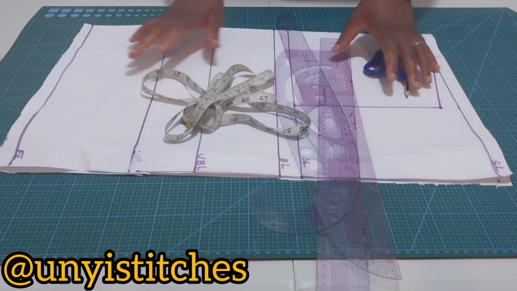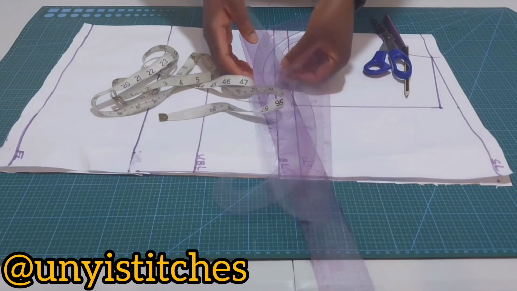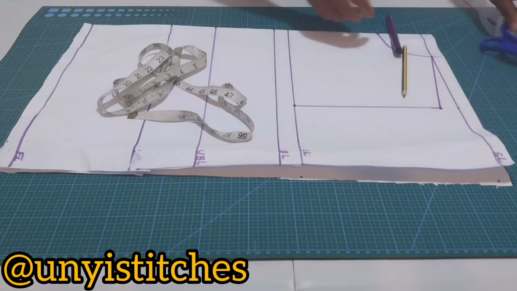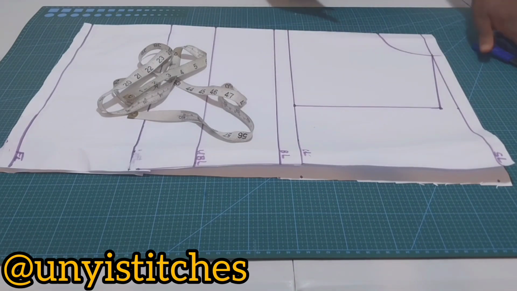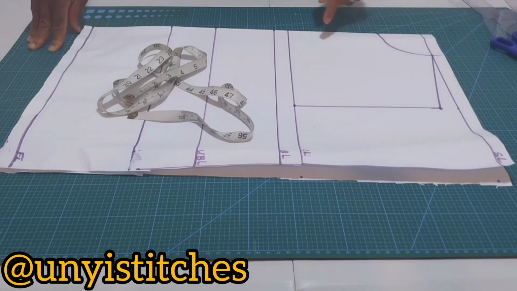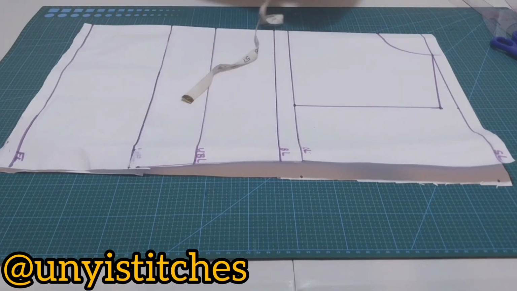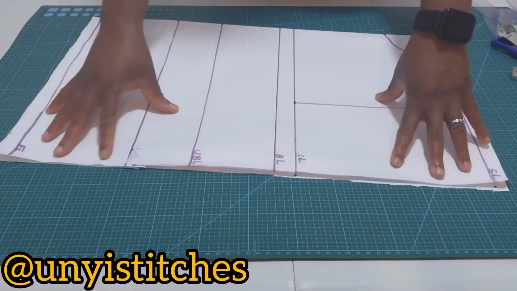These are the things that you need: your pattern paper, measuring tape. These are my rulers, your paper, scissors, your pencil, or your marker, depending on which one you want to use. And the measurements you need are your shoulder measurement, your bust measurement, your under bust measurement, your waist measurement, and your full length measurement.